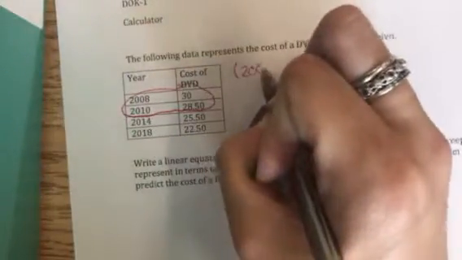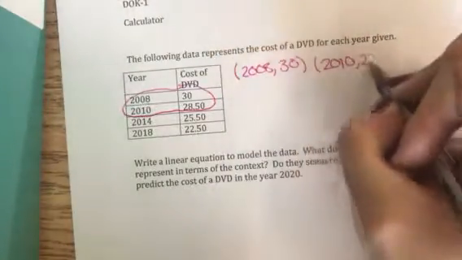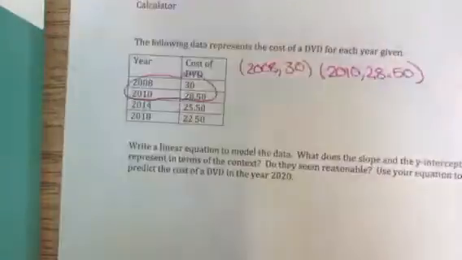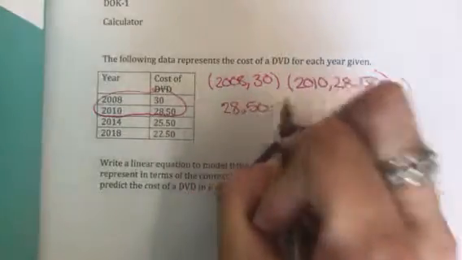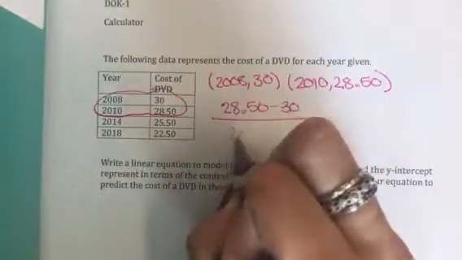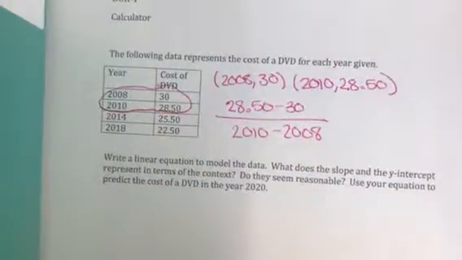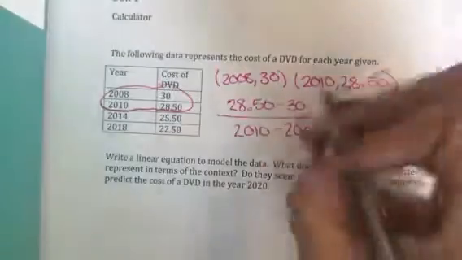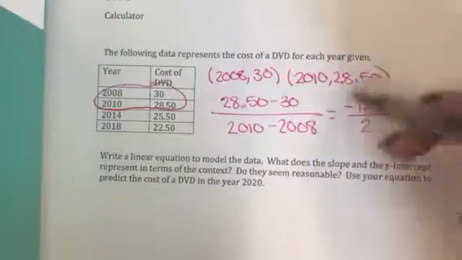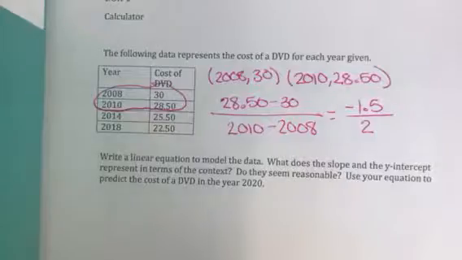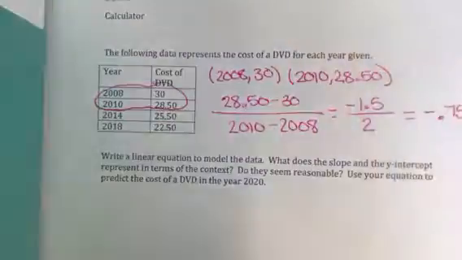Okay, so I have the point (2008, 30) and (2010, 2850). I'm going to use this to find the slope. I'm doing my y minus my y over my x minus my x. Whether you used a calculator or whatever, we're going to get a negative 1.5 on top, a 2 on bottom. Again, this is money, and a decimal and a fraction doesn't make sense, so we're just going to put that as a money value. So we're going to get negative 0.75.